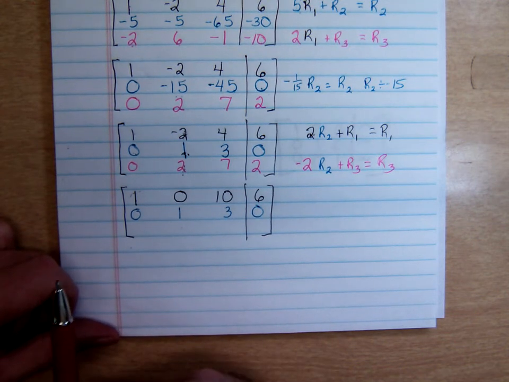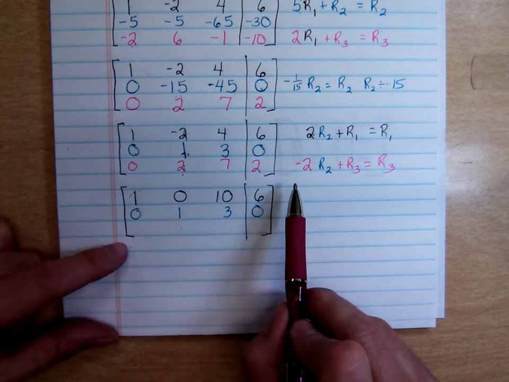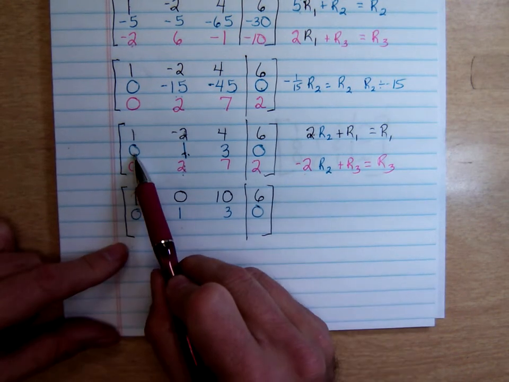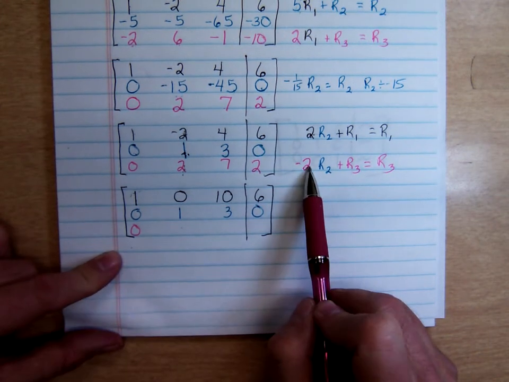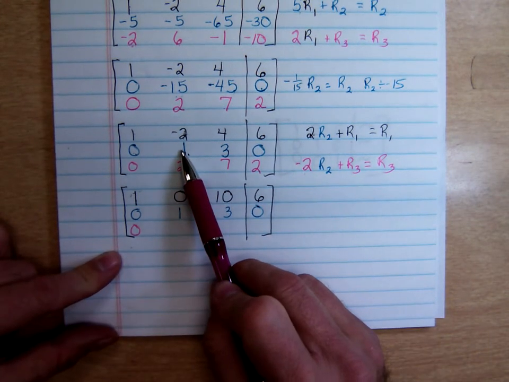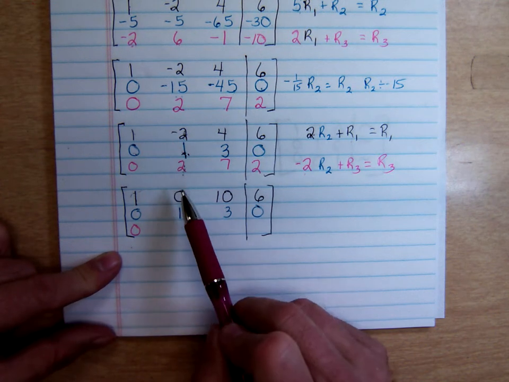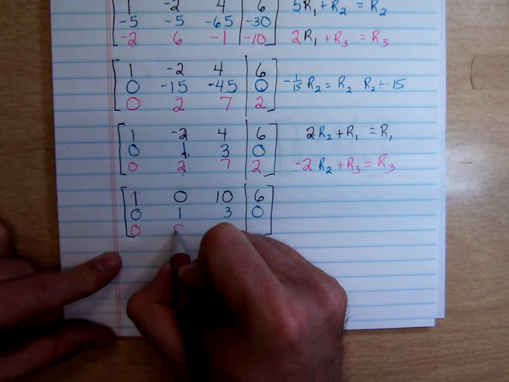Okay? So, negative 2 times 0 is 0, plus 0 is 0. Negative 2 times 1 is negative 2, plus 2 is 0. That's the 0 we were trying to get.